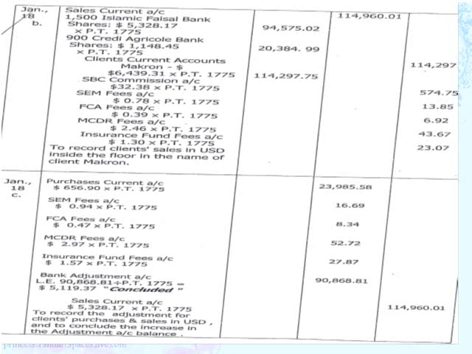Anyway, his net amount, which is going to be paid to him, as shown in the sales day book, we multiply by the exchange rate for the dollar. In addition to this, we recorded all the SBC commission and the fees. All these are credited. Then we come to the adjustment entry.